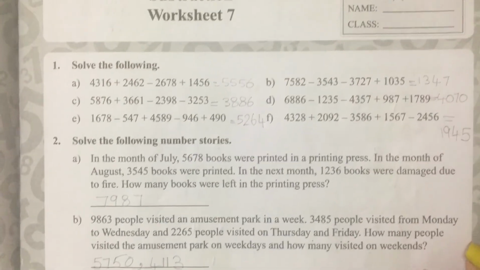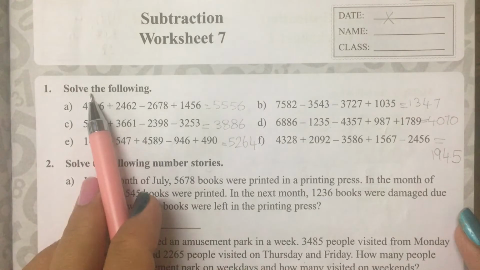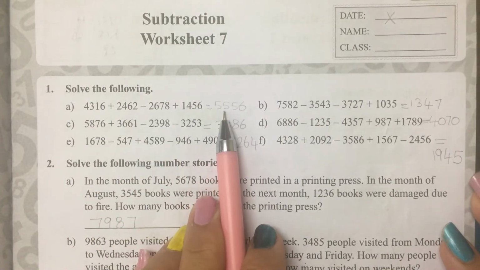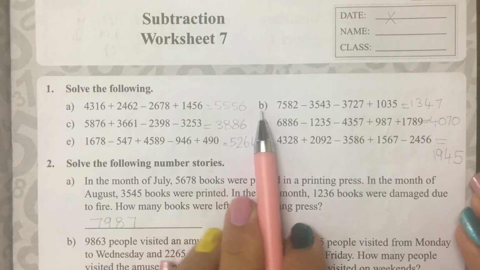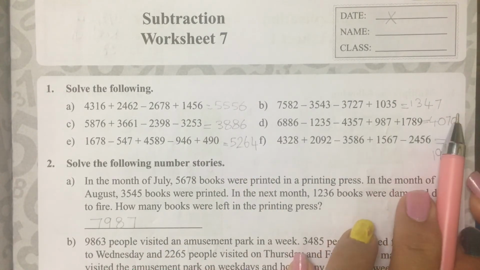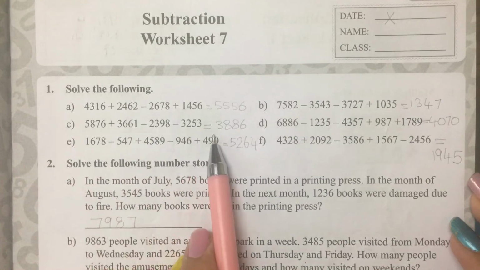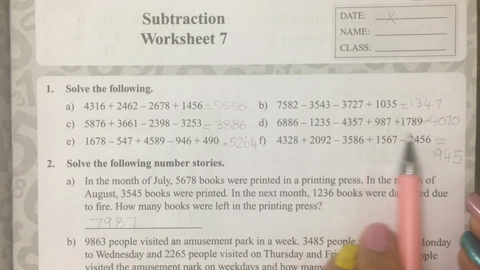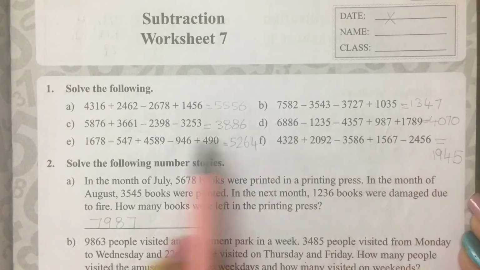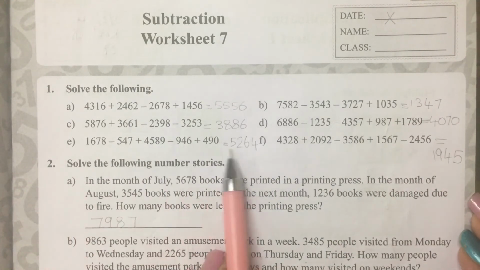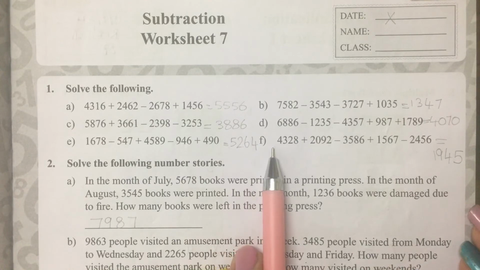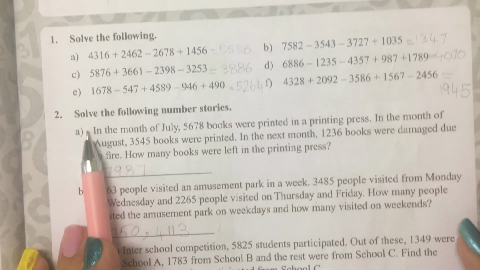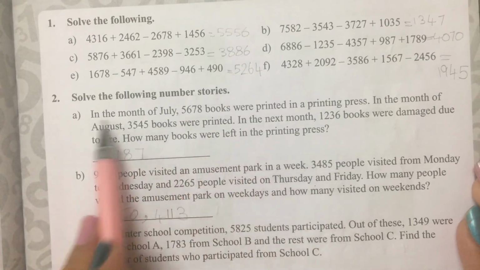And worksheet number 7, solve the following. Number A, after solving, you will get the answer 5,556. B is equal to 1,347. C is equal to 3,886. D is equal to 4,070. E is equal to 5,264. And F is equal to 1,945.